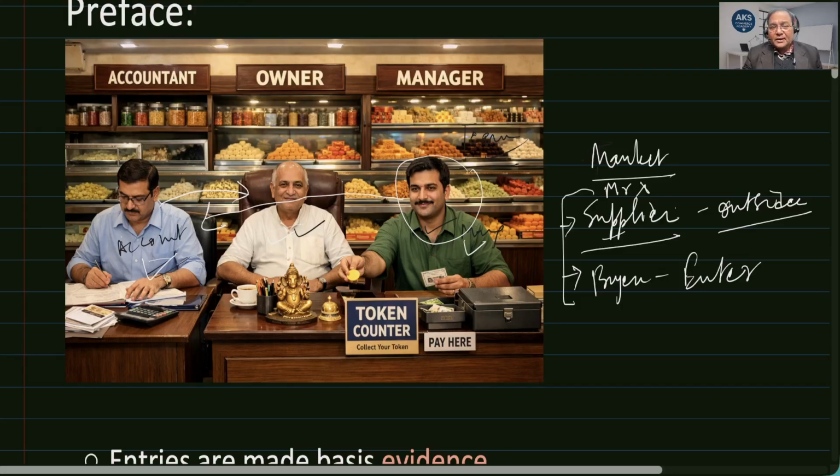The accountant in turn needs to ask for documents to be submitted. There may be some mechanism to trace the cash sales, maybe the count of the tokens and the amount written on the token, the sum total of which can be the cash sales, which can be submitted and verified by the accountant. Then in the books of account it gets entered.